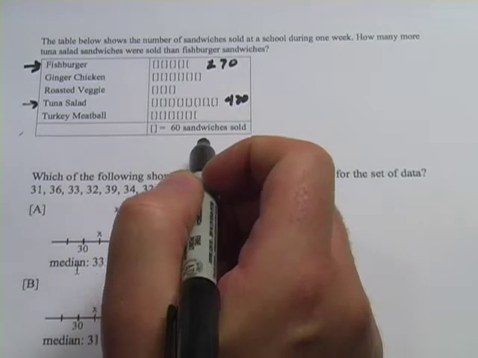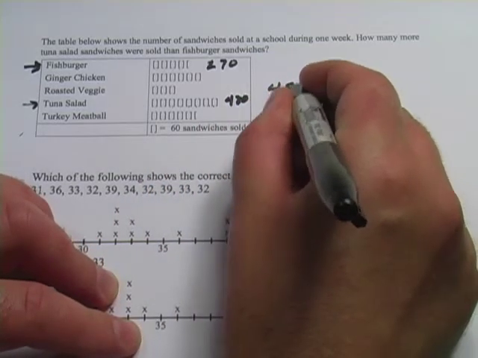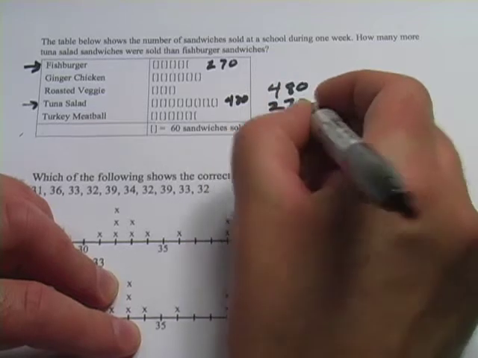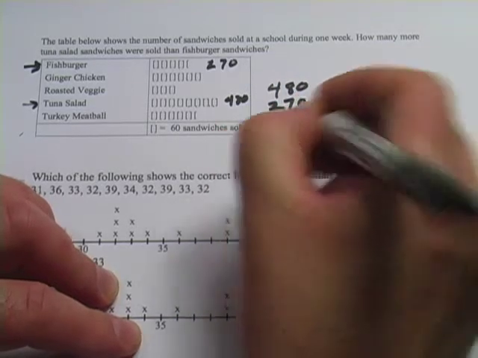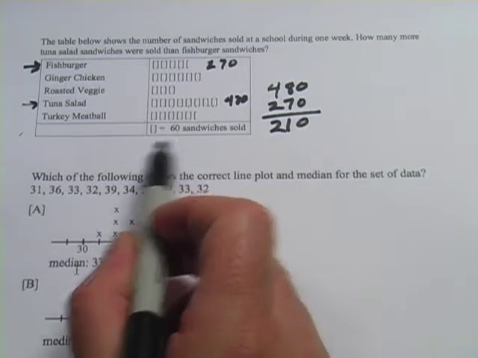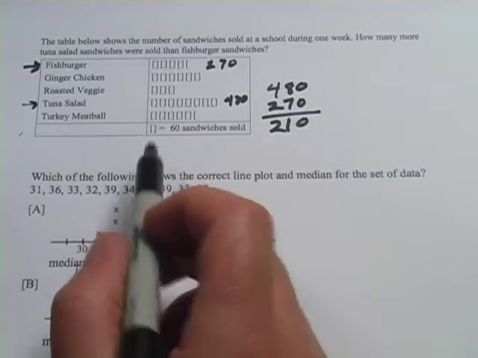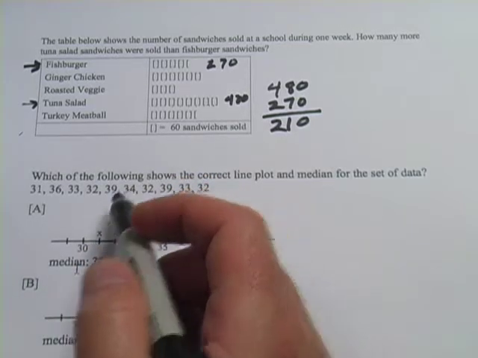tuna salad sandwiches sold. So how many more tuna salad were sold? Well, let's just subtract 480 minus 270, 210 more sandwiches. So part of this that's important is just realizing that there was a key there that would tell us the secret for deciphering the way they've displayed the data.